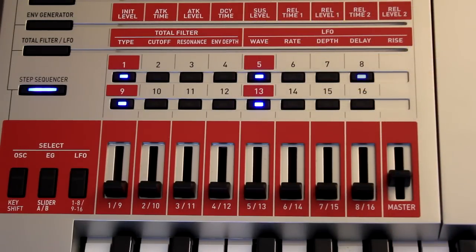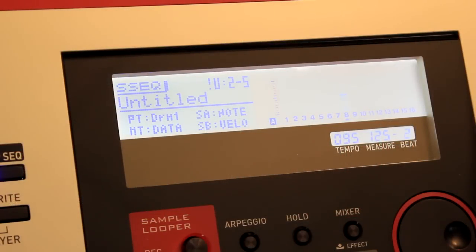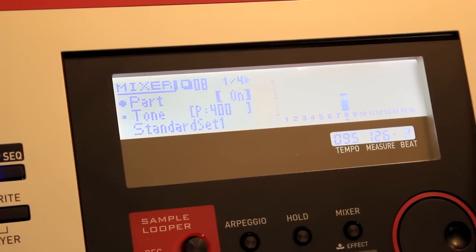But you may want an entirely different drum kit altogether. To do that, press the mixer button. Now on the screen we'll see that we are on MIDI channel 8, the one that's flashing on the mixer display. And we're using standard set 1.